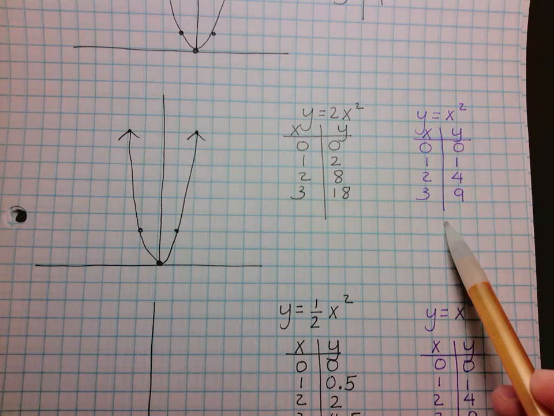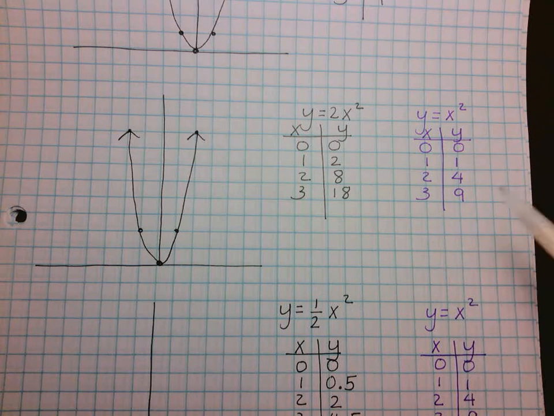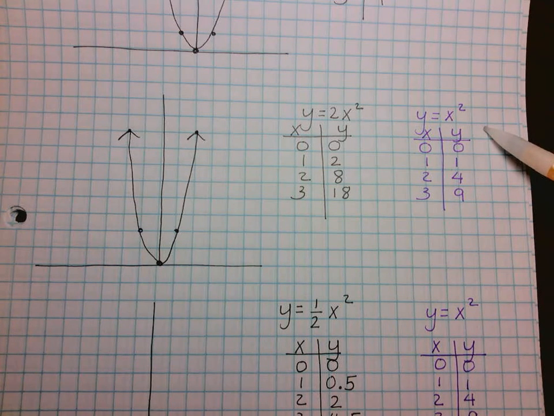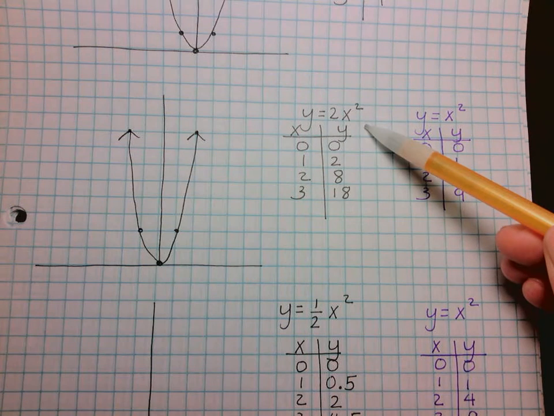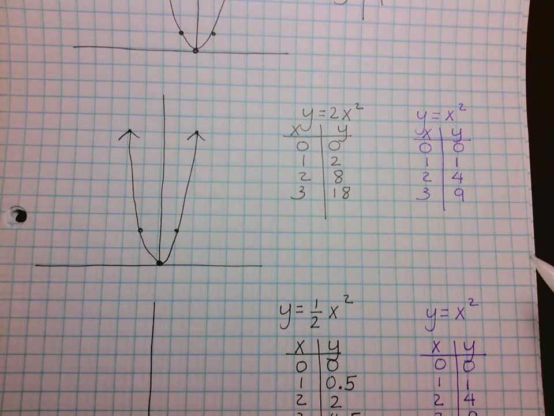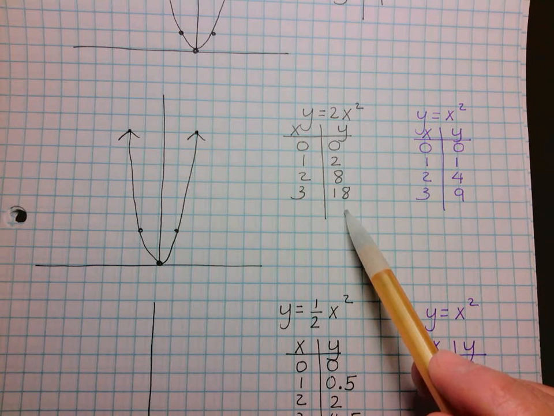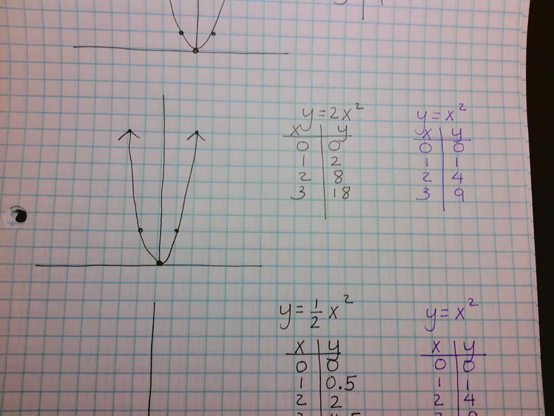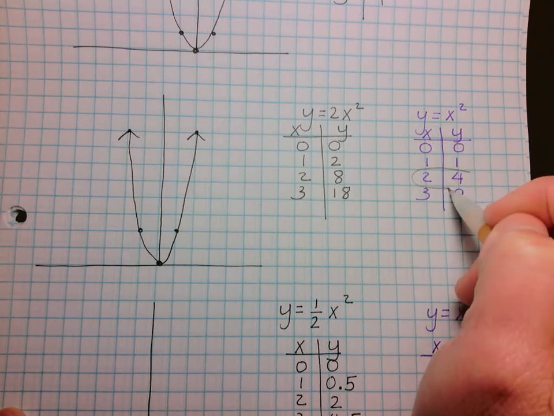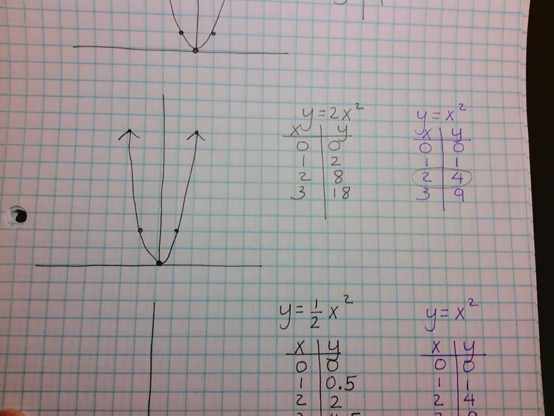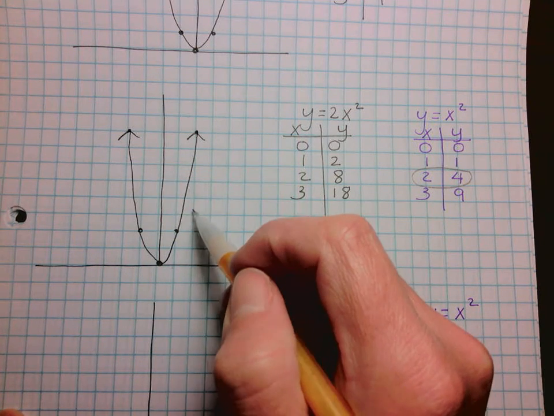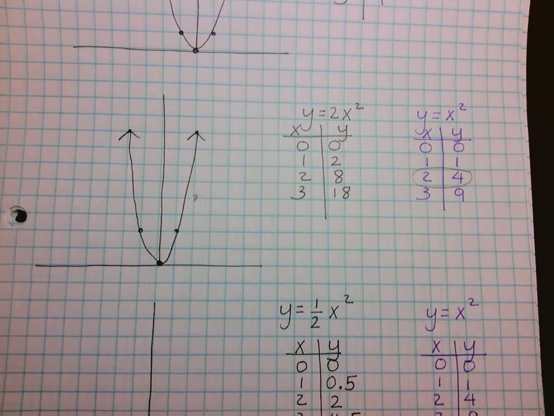Notice what happens to the y values. What am I doing to the y values when I give the parent function a vertical stretch by a factor of 2? What I'm doing is multiplying the y values by 2. So now let's look at this anchor point here, 2, 4. Here is the anchor point for the parent function.